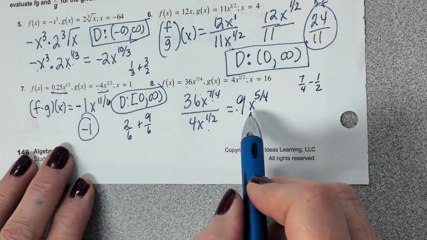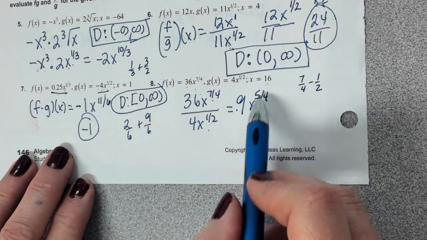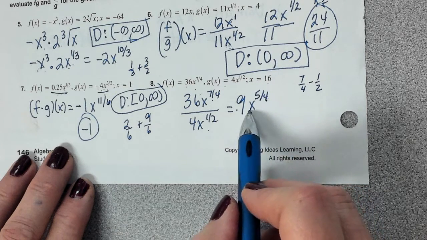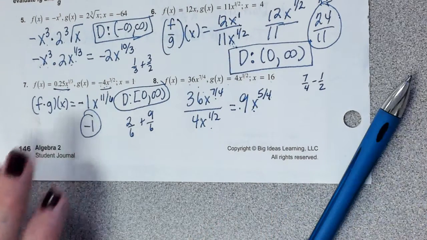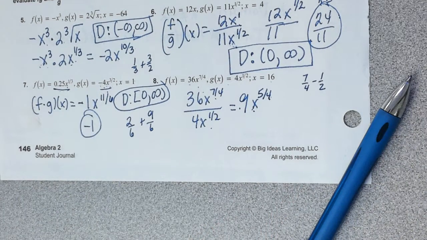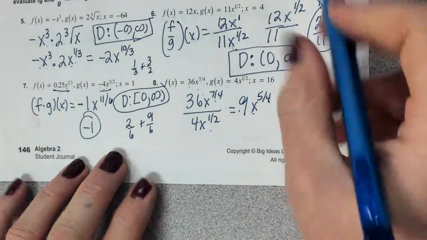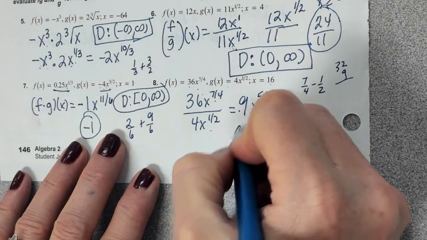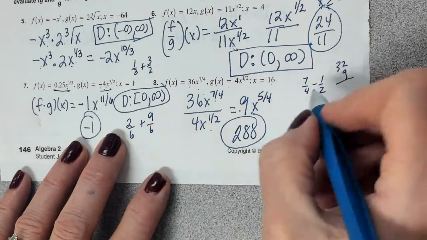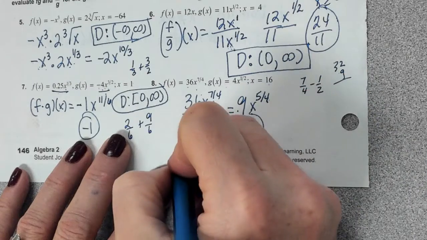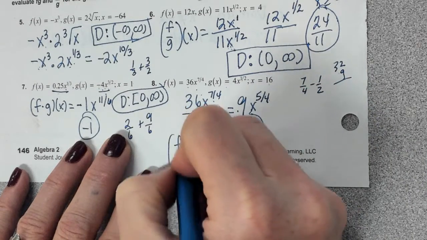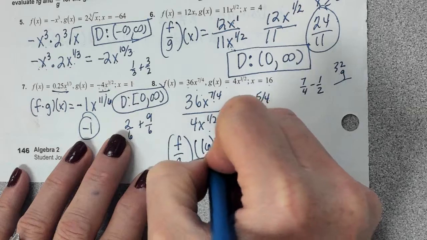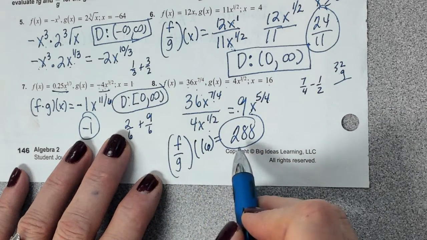And so that's going to be our answer, but let's go ahead and plug in 16. So what's the 4th root of 16? 2, and then what's 2 to the 5th? 32. And then 32 times 9? Good, 288. So 288 is going to be our answer when we plug in the 16. And I could have written that as f divided by g of 16. That's how that's written. Okay.